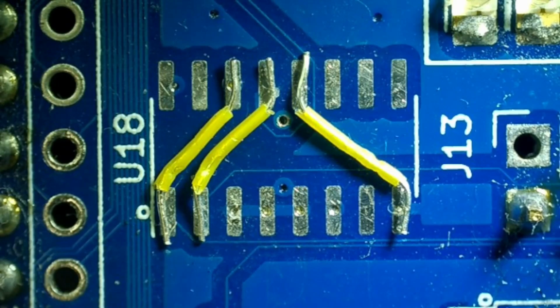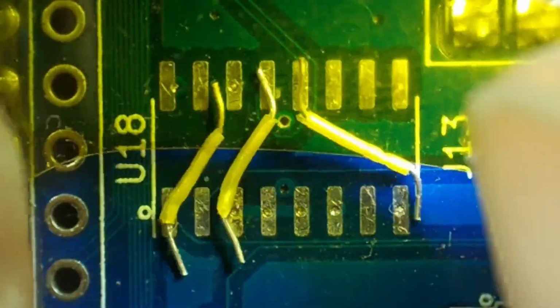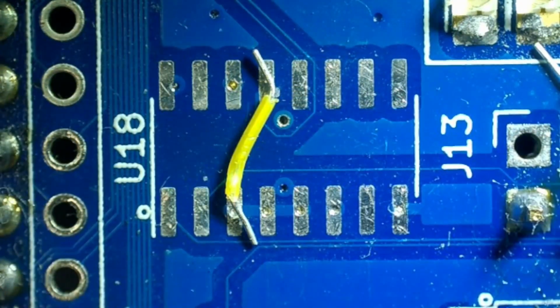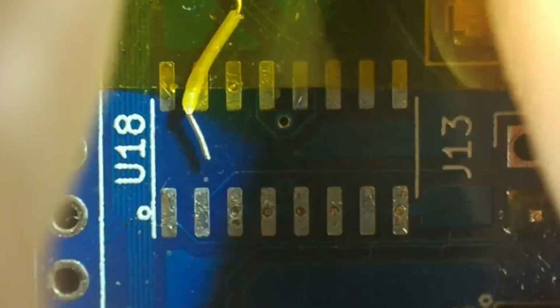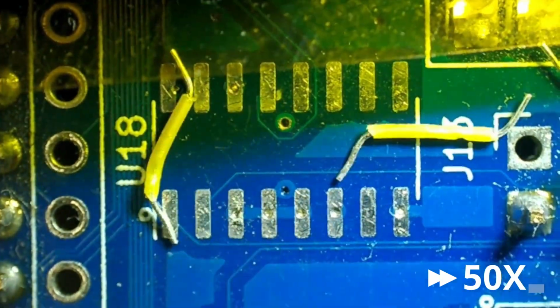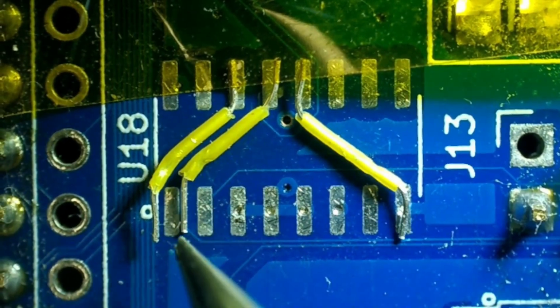Okay, so the next thing on the list to do is to fasten these down with Kapton tape. And I'm afraid that when I do that, they're going to move significantly. So we'll see how this works out. Yep, that's significant. All right, well, that's somewhat stuck down.